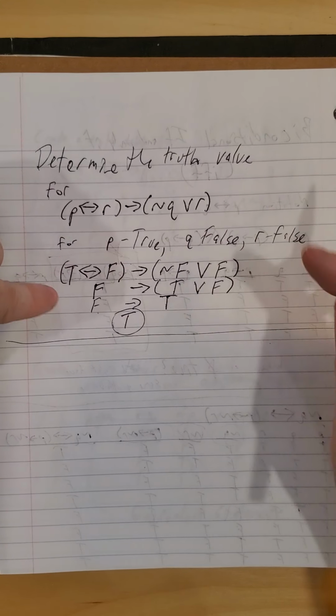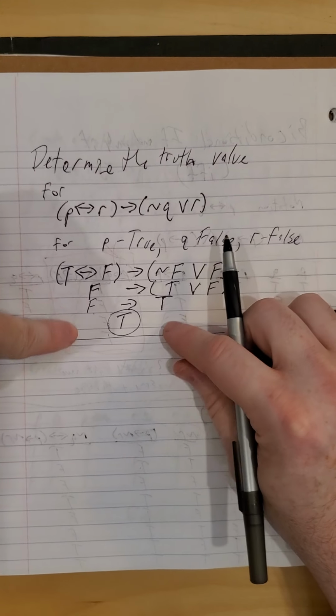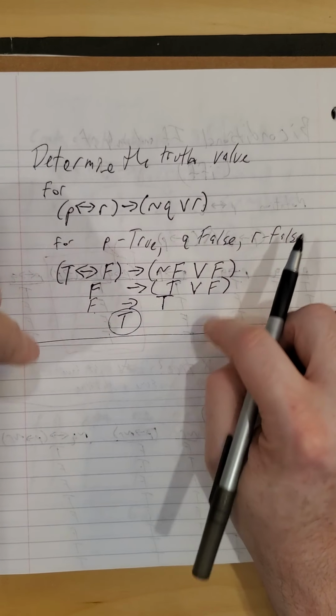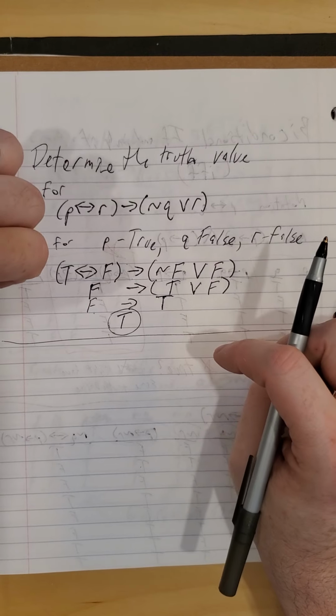And if you're wondering for the quiz, do you have to show your work to get there? Yes, I'm not looking for a coin flip. You have to show me your work. Show me how you got there.